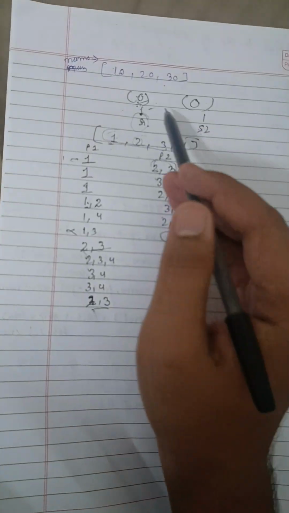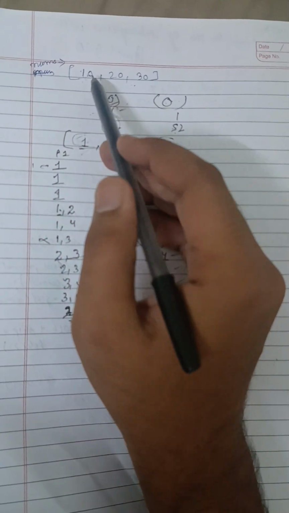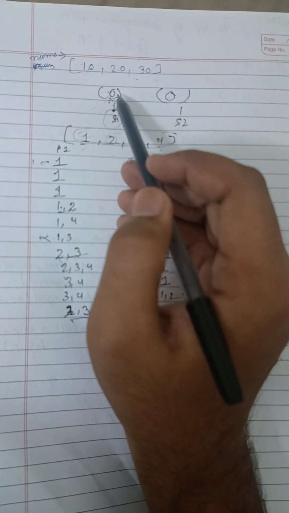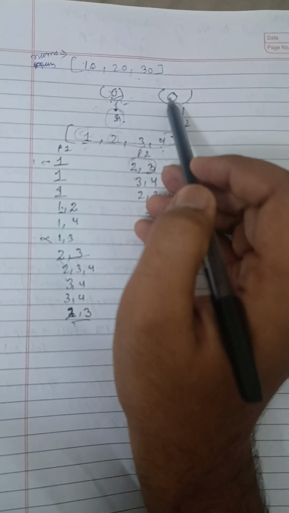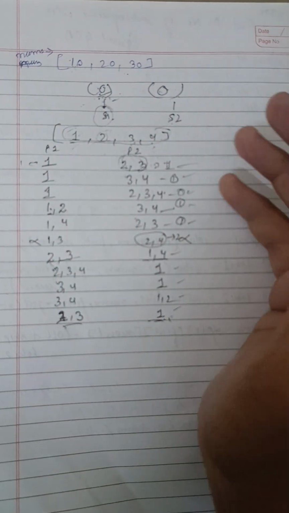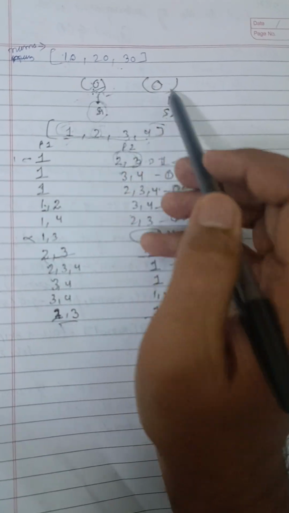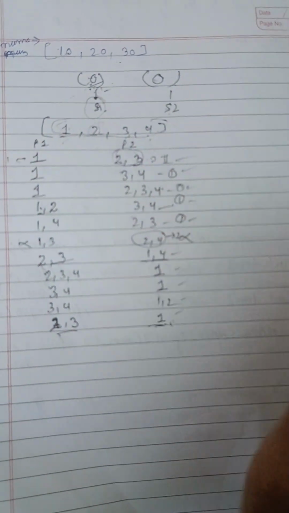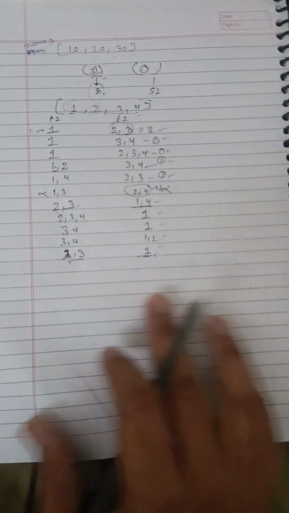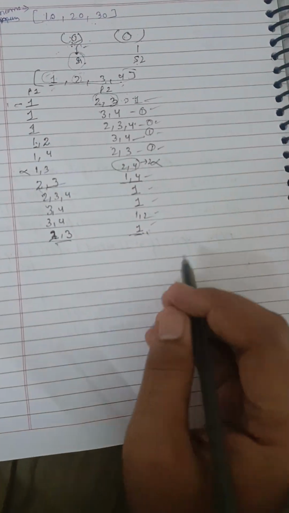We have two sequences, right? I can take this number 10 either in this sequence or in this sequence, or I don't consider it. Let 10 go, I will take 20. I will not take 10 in any of the sequences. So let's see the dry run of the code.